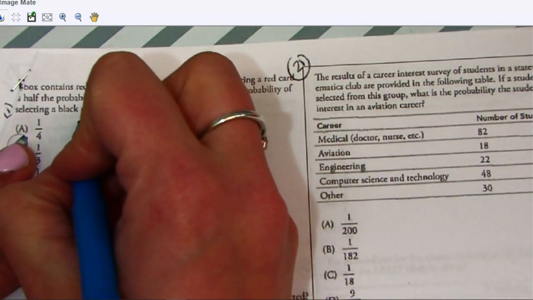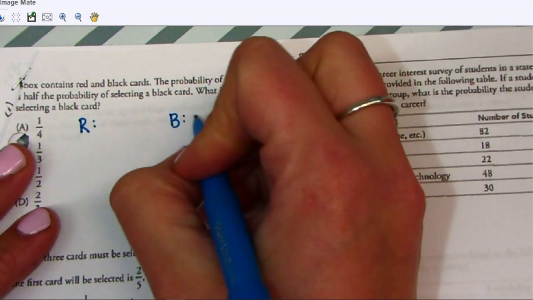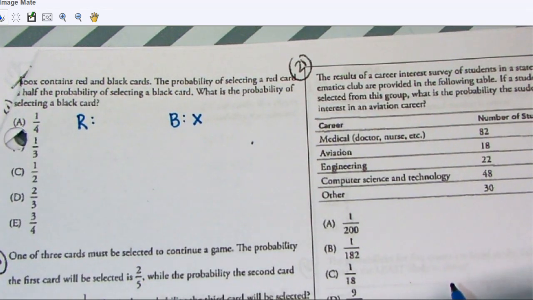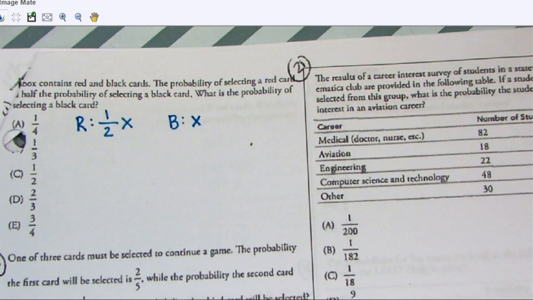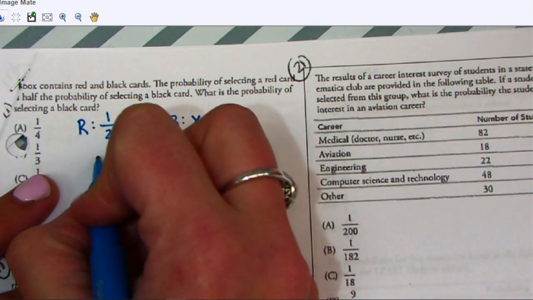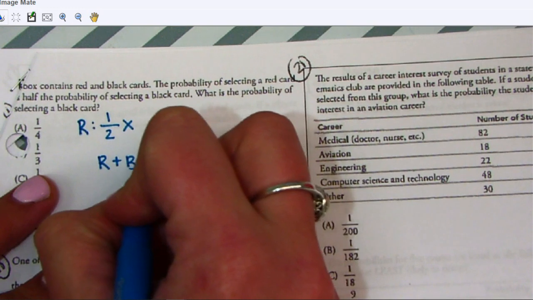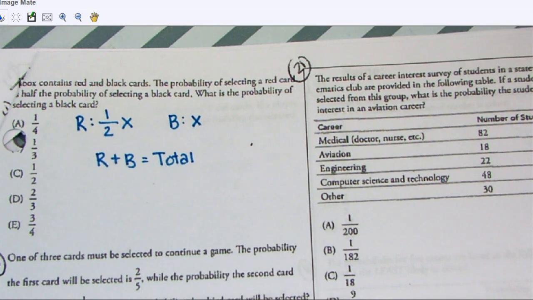So I'm going to do red and black. So let's say that there are X numbers of black cards. Well, if the probability of selecting a red card is half of that, then that would mean that the red is 1/2 X. We want to know the probability of selecting a black card. Well, in working with probabilities here, we need to make sure that we can solve for how many black cards there even are. Well, if we add the red cards plus the black cards, that equals the total number of cards in the bag or the box.